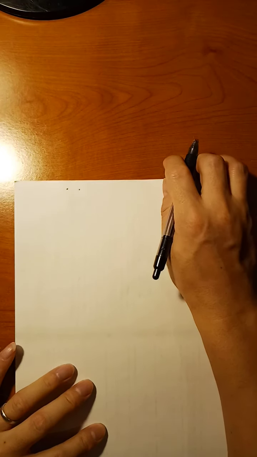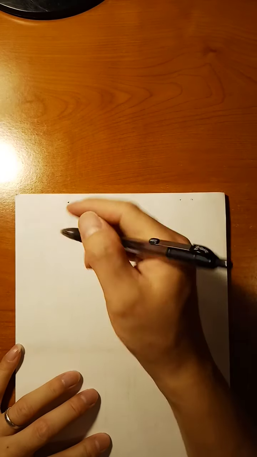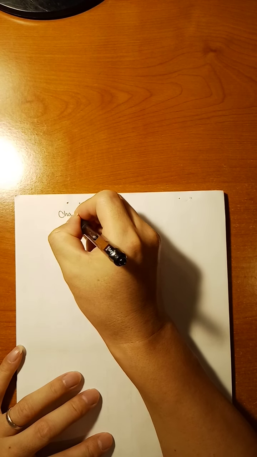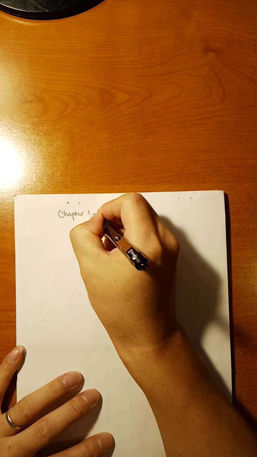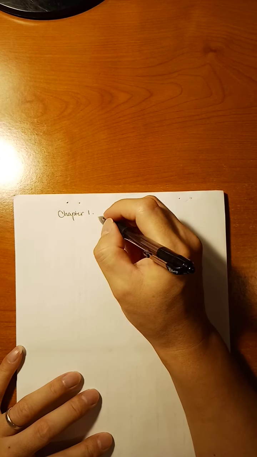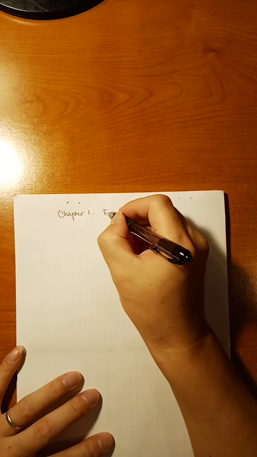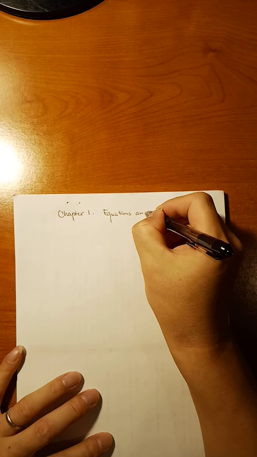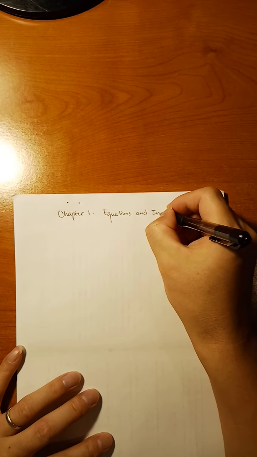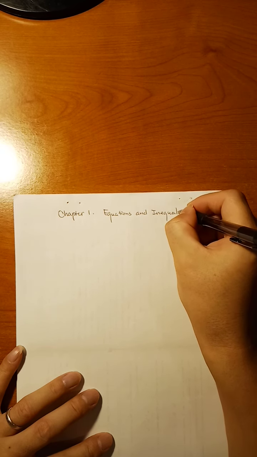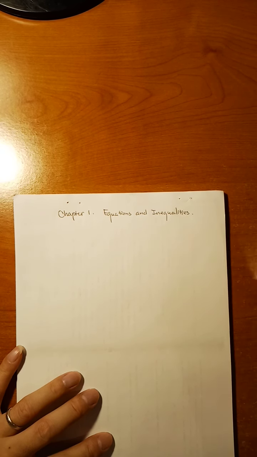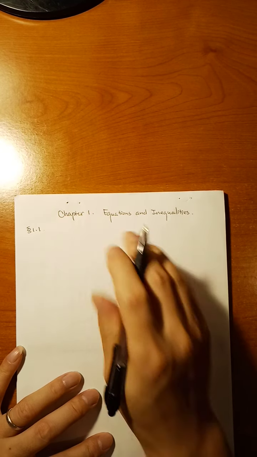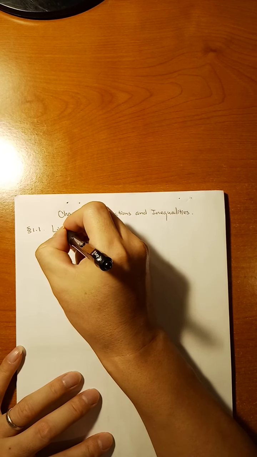Okay, now let's start section 1.1. This is chapter 1, equations and inequalities. Equations and inequalities, section 1.1, linear equations.